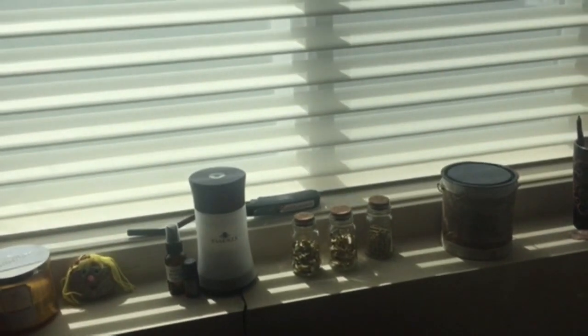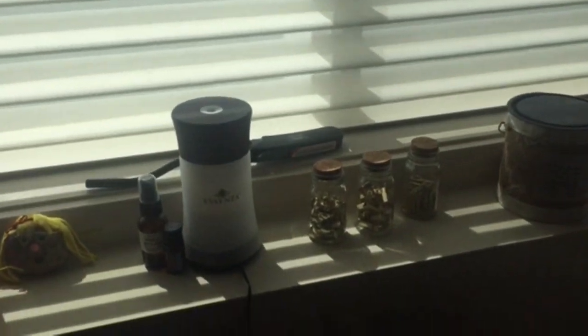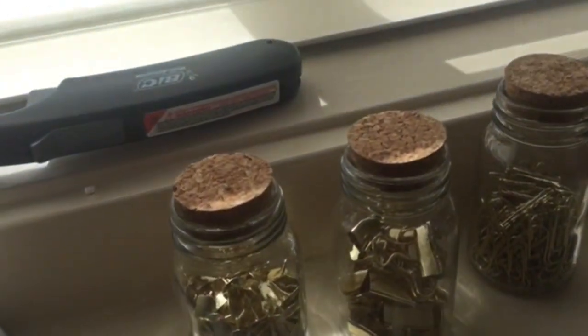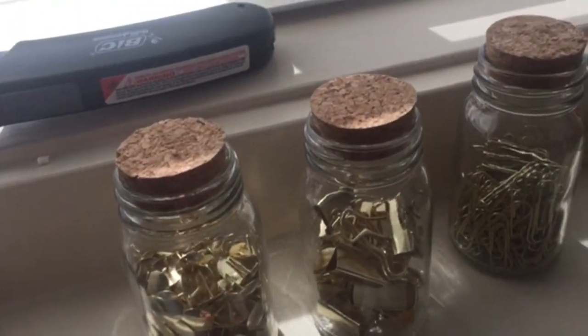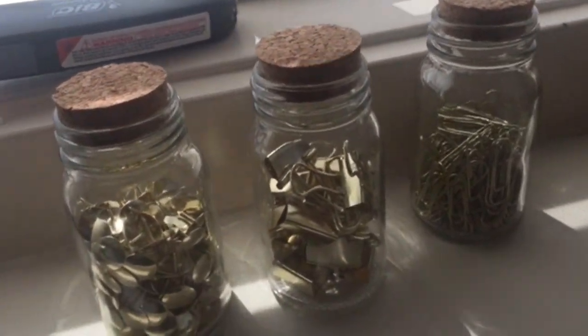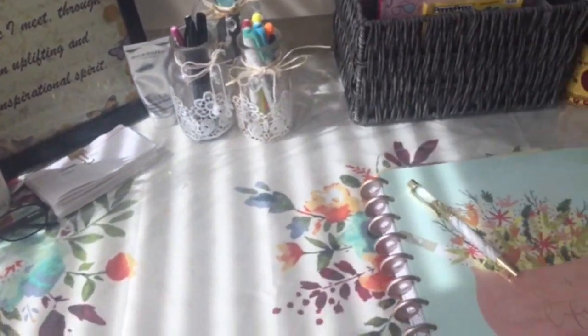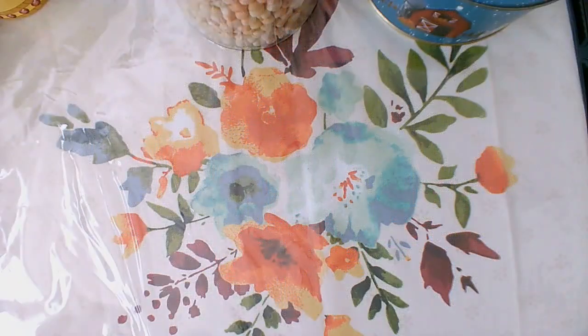Okay, I just realized I forgot to grab something from the office, and I've got these little jars right here. And actually any of these would be good. Well, maybe not the tacks, those might be a little bit difficult to work with, but let's take these paper clips. Those will do. Alright, so I've got my things.